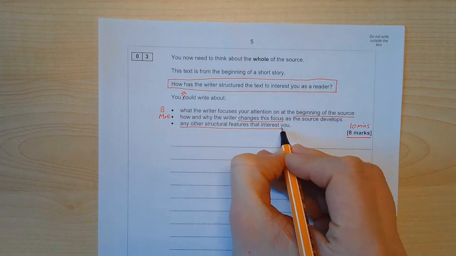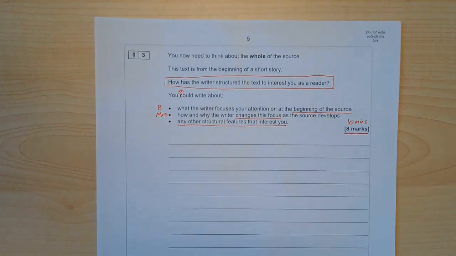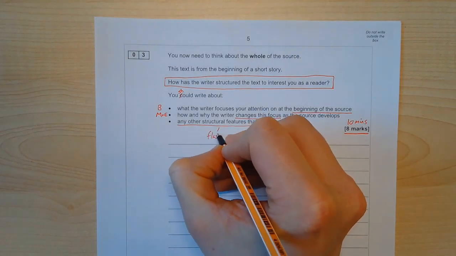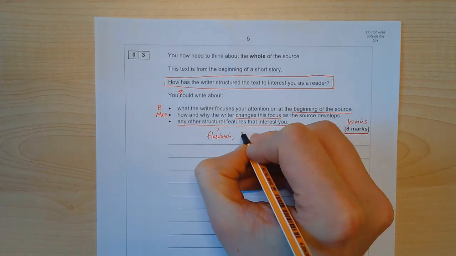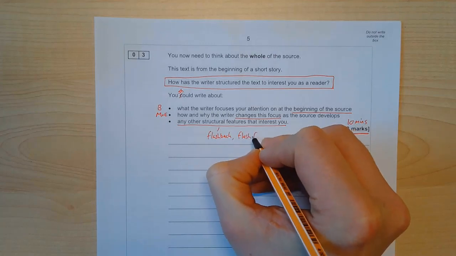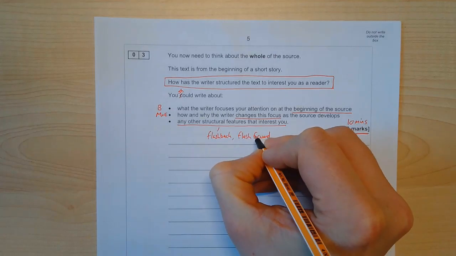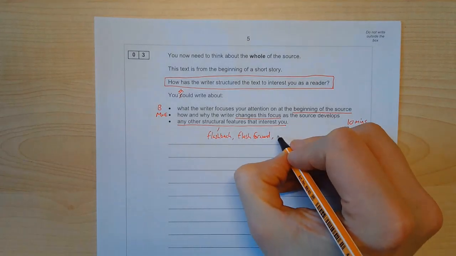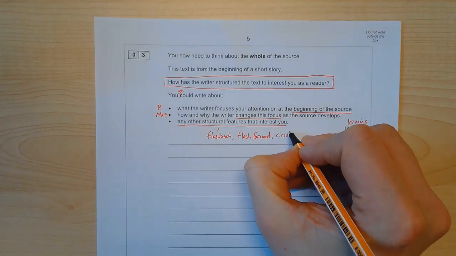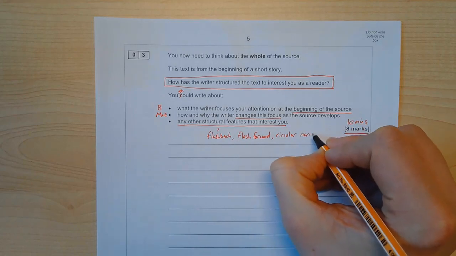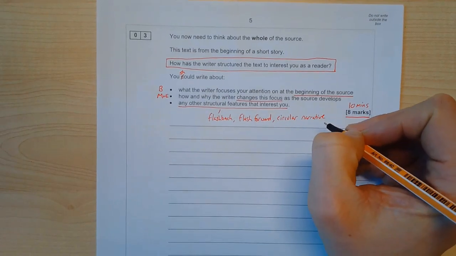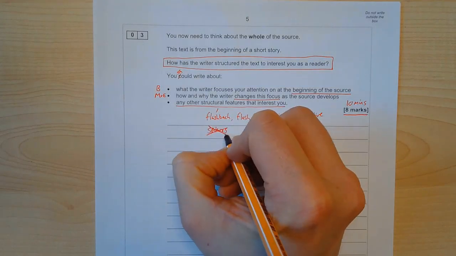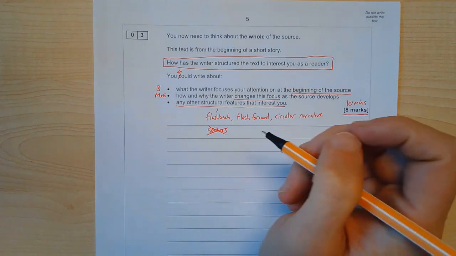I know some people will be interested in structure and can analyse it. Just so we're clear, structure for this means things like flashback. It means flash forward, so going kind of forwards to the future, which happens quite rarely. It means things like a circular narrative as well. It does not mean sentences. So it's not short and long sentences.